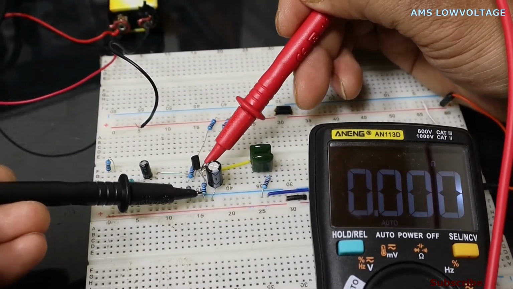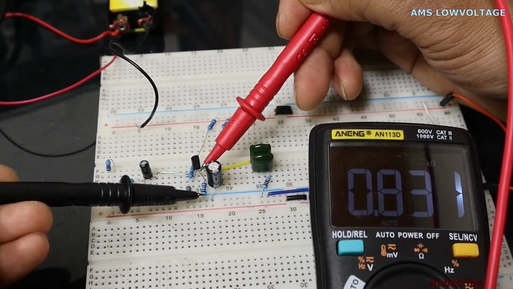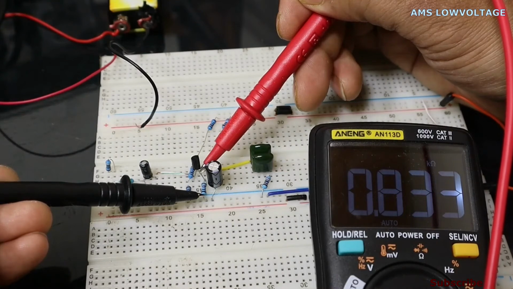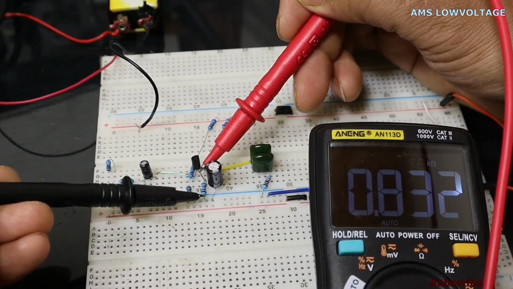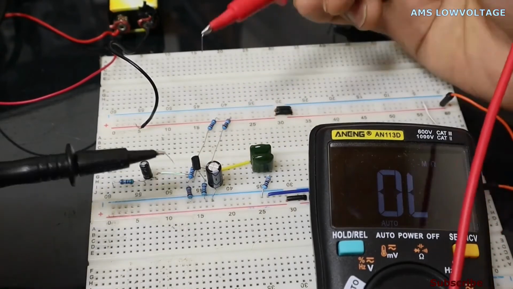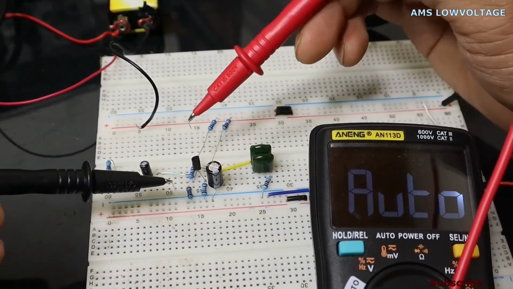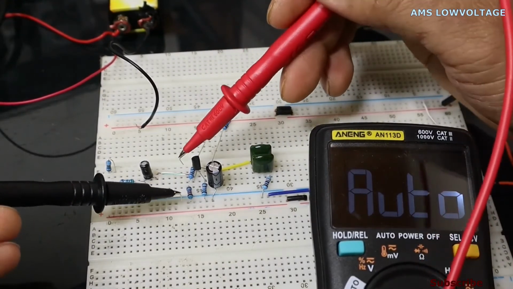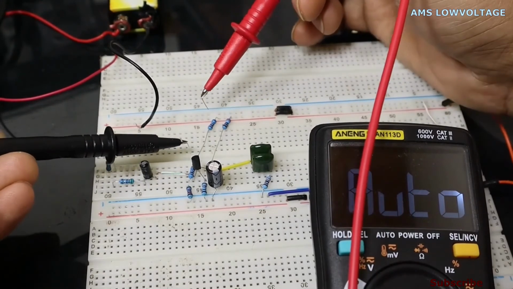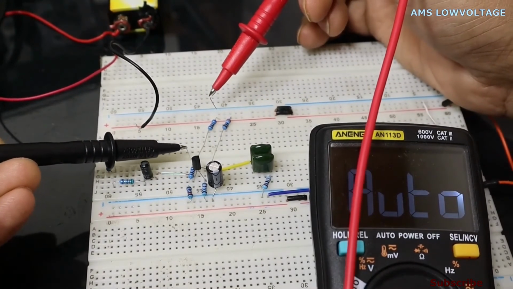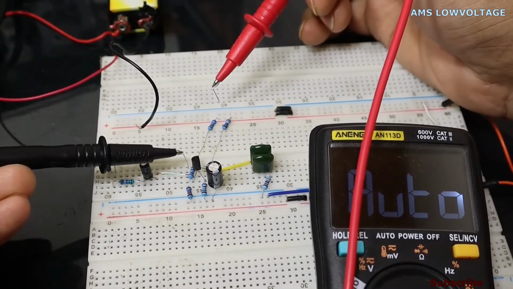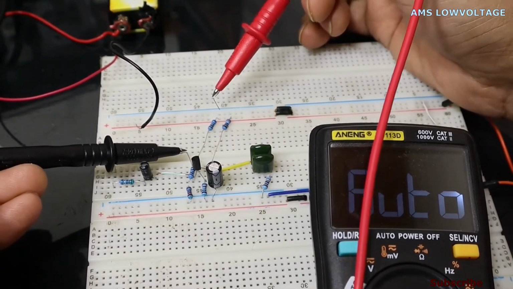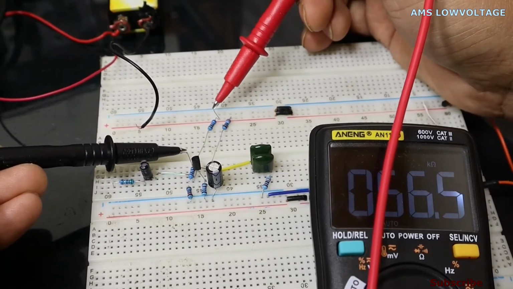Next, RE. I have chosen 820 ohms, but I have found here like 833, 834, just like 830 ohms. And R1, I have chosen 68 kilo ohm, but I have found here like 66.5 kilo ohm.